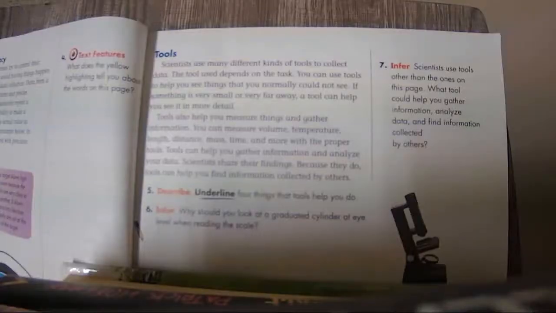Tools. Scientists use many different kinds of tools to collect data. The tool used depends on the task. You can use the tools to help you see things that you normally could not see. If something is very small or very far away, a tool can help you see it in more detail. Tools also help you measure things and gather information. You can measure volume, temperature, length, distance, mass, time, and more with proper tools. Tools can help you gather information and analyze your data. Scientists share their findings. Because they do, tools can help you find information collected by others.